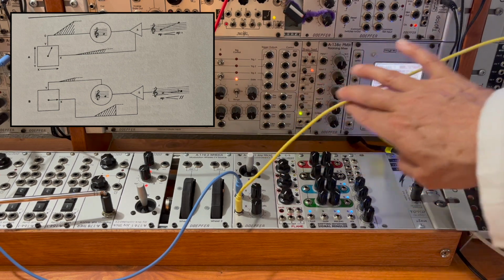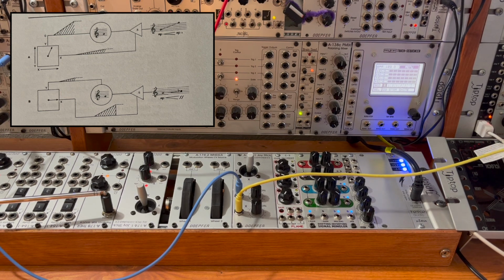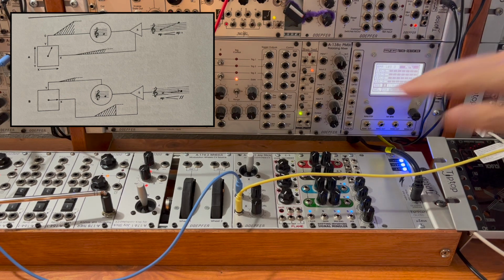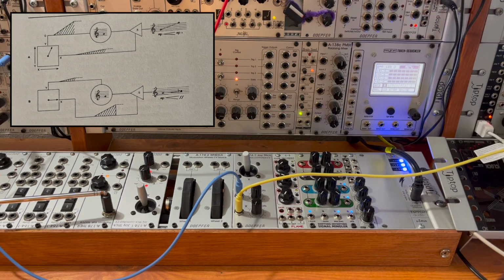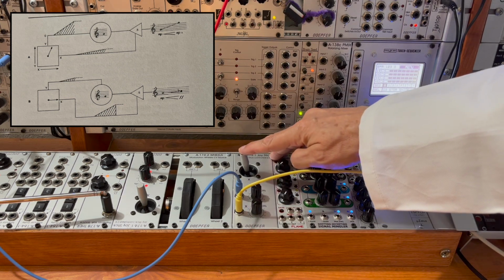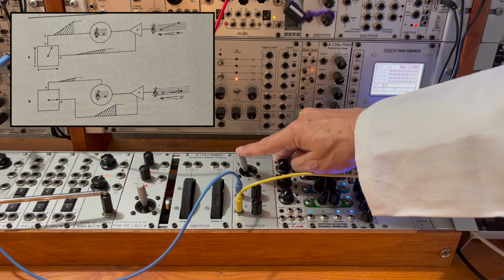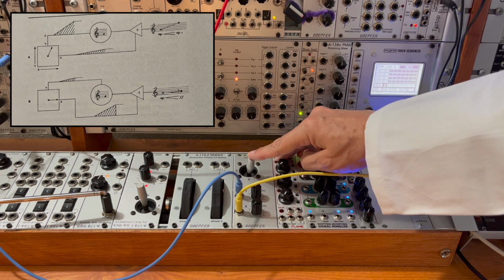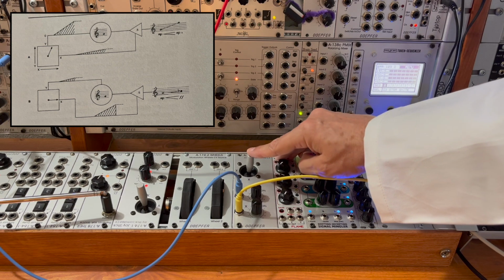Now, I'm going to take the yellow patch cable, and instead of going into the VCA, I'm going to go into the folding amount on my IntelliGel wave folder. Now I just need to bias the offset of the wave folder and the voltage coming out of the joystick to make sure that I've got full control of the range of the joystick. And then, as I move the joystick across the x-axis, I get a change in timbre, and as I move it across the y-axis, I get a change in pitch.